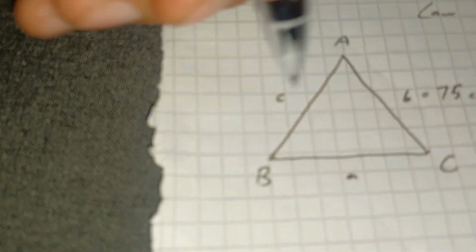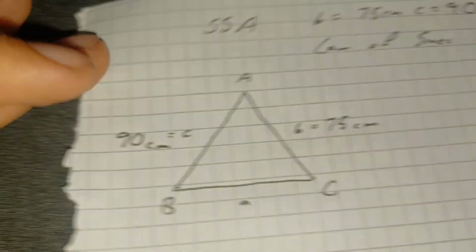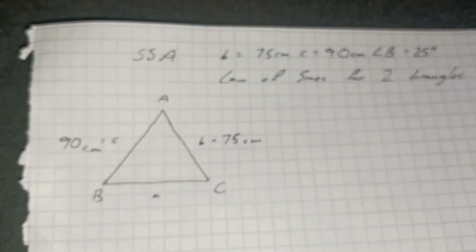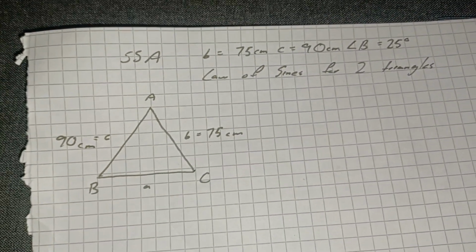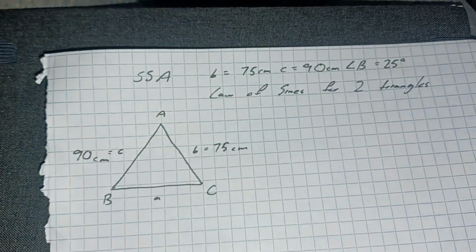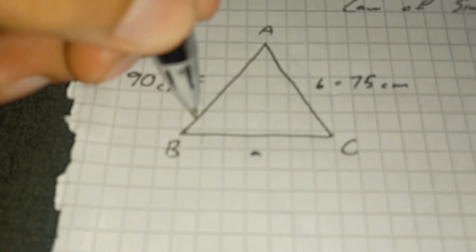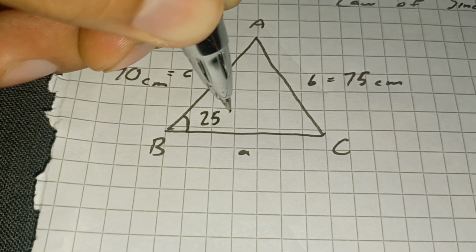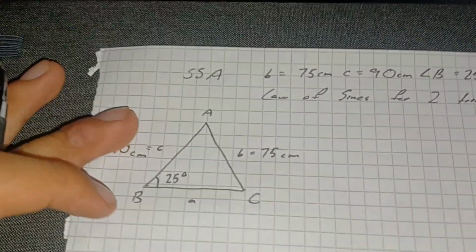So let's just put 90 centimeters. And a, they didn't give us a, so we're going to look for a. We're going to find a. But they did give us angle B, which is 25 degrees. So this is B right here, and our angle is going to be 25 degrees. Good. Angle B is 25 degrees.